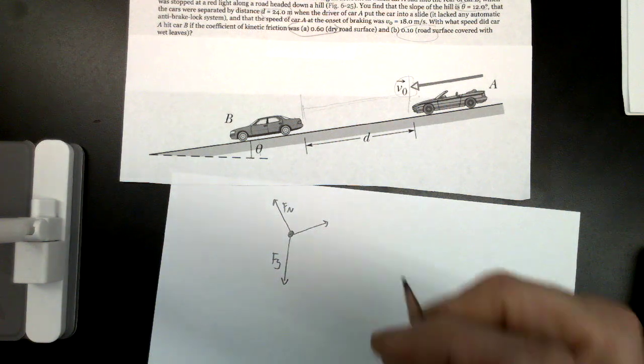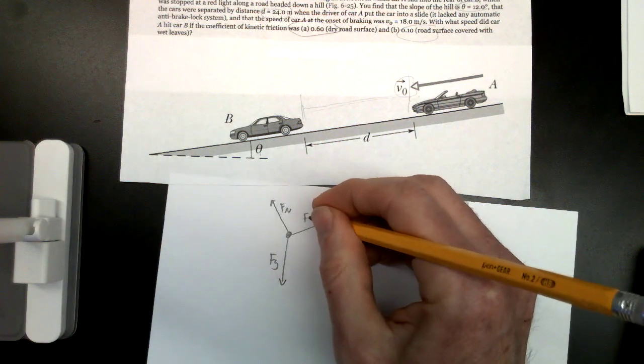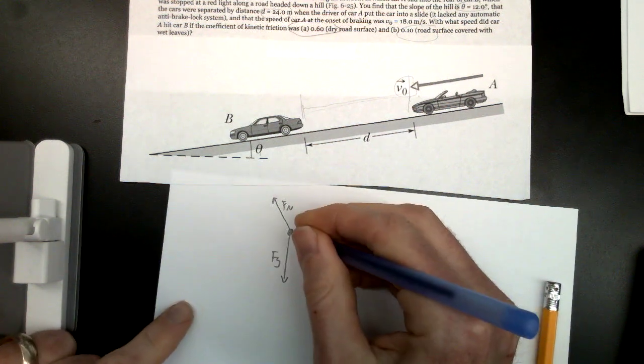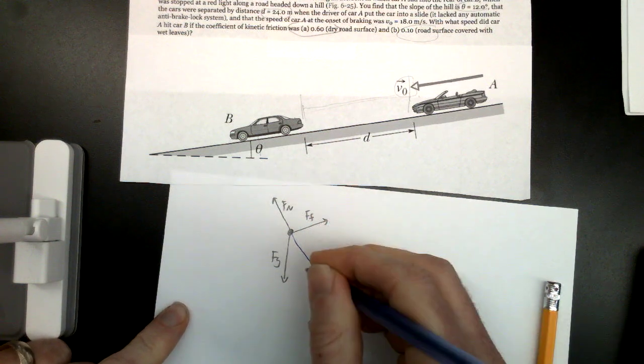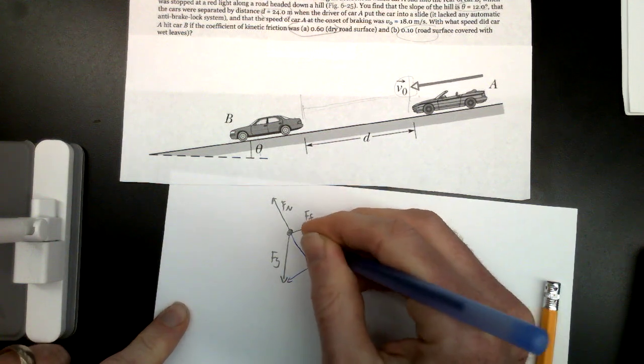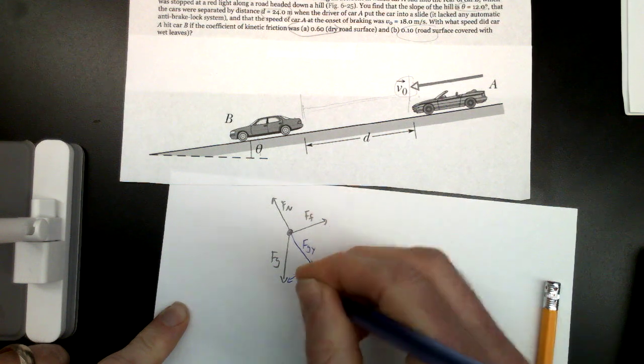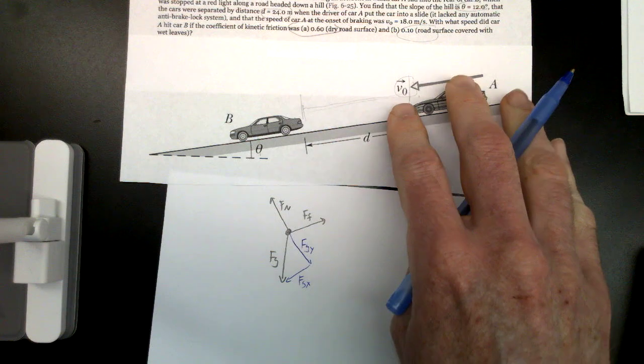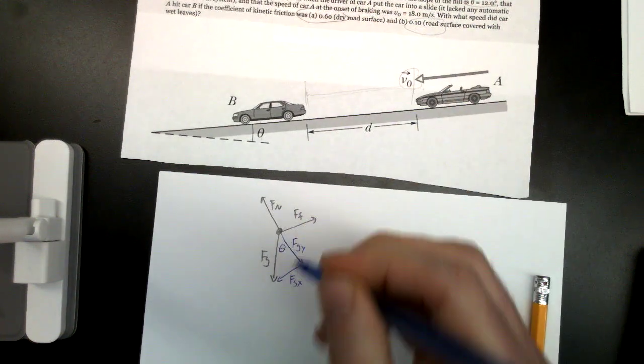Okay. So I got to label this as F, friction going that way. Of course, we're going to break down gravity into components. So we're going to break down gravity into components, which is going to be this way and this way. And we can call this Fg in the y direction, and this is Fg in the x direction. And this is theta right here.